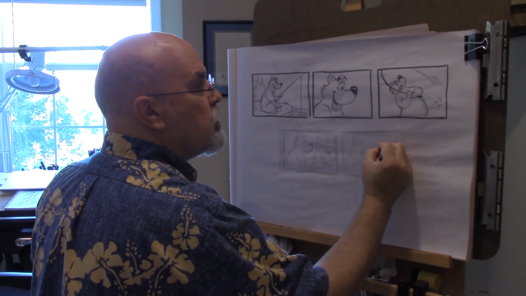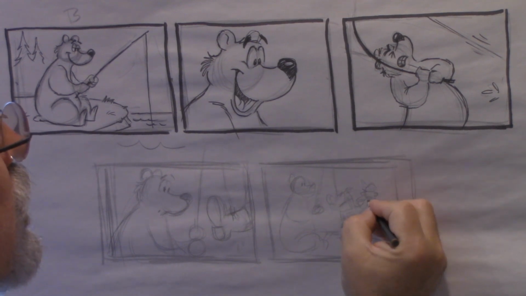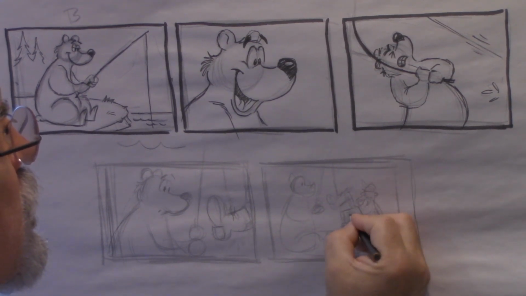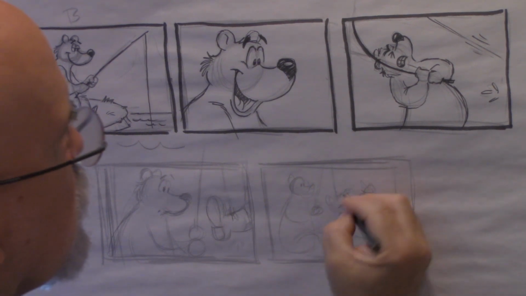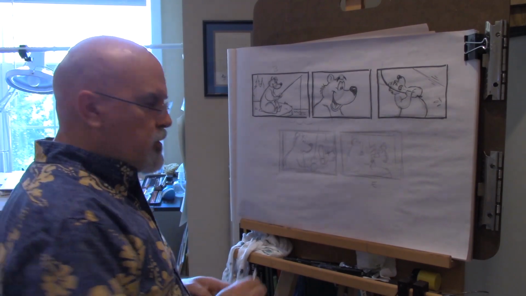There, we will clean him up. Is he wearing a baseball hat? Yeah, people like to wear baseball hats when they fish, right? I love fishing. I really stink at it, but it's fun. Okay, now let's clean up the last two drawings.